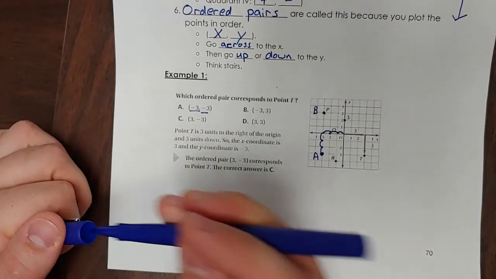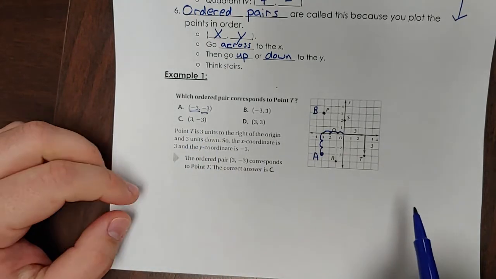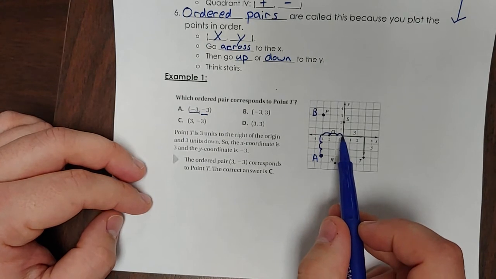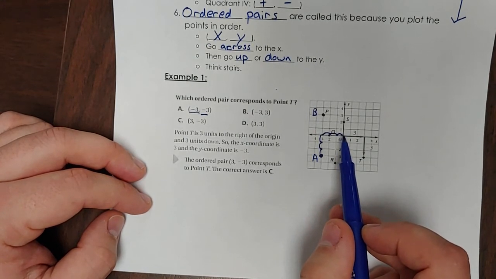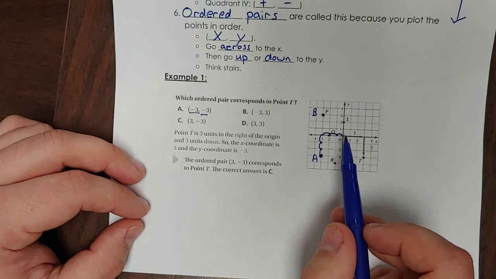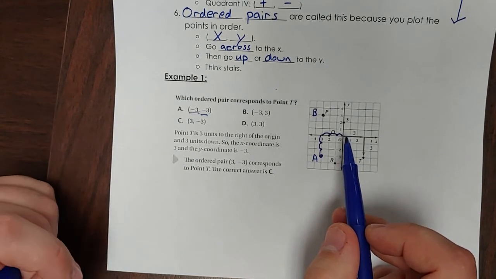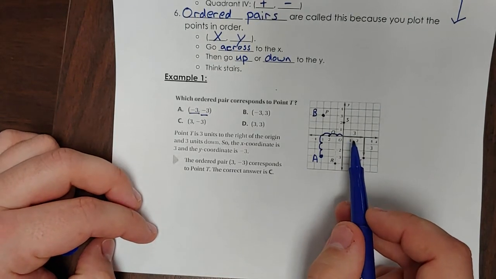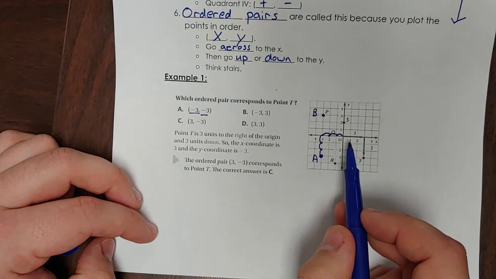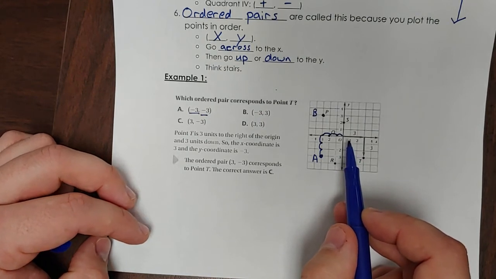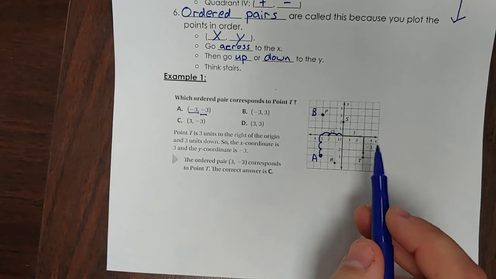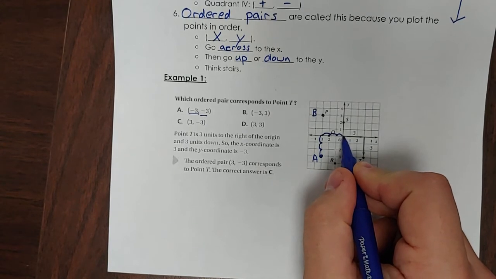So C, where am I going to go for my X on C? Left or right? You said which one? C, am I going to go left or right? And then how many places do I go? You said C, right? C, as in Charlie, cat. You're gonna go 3.